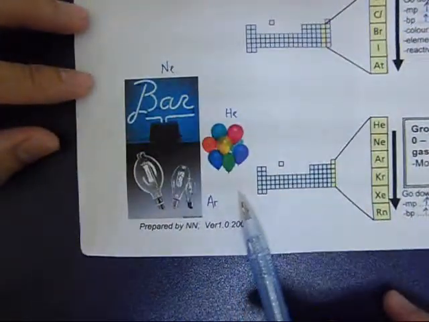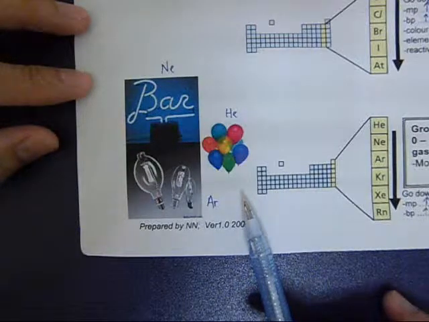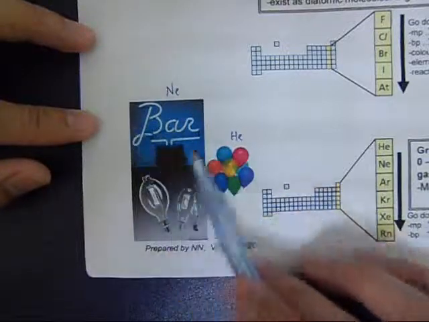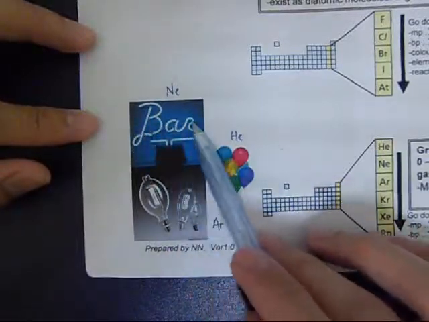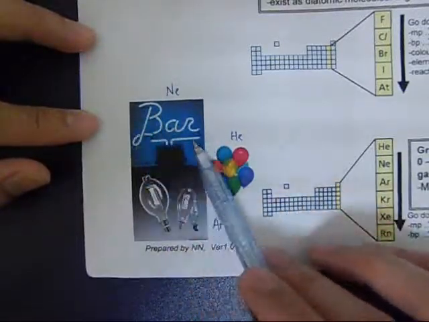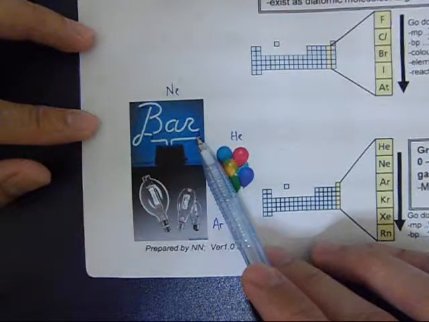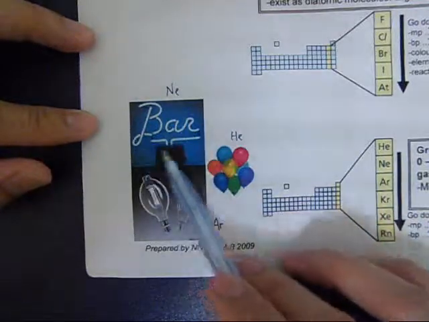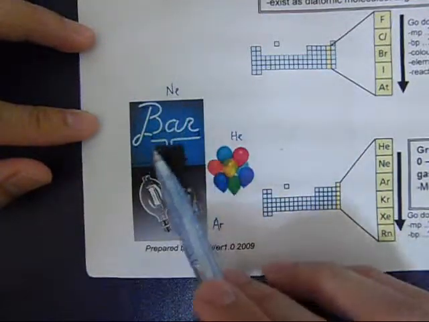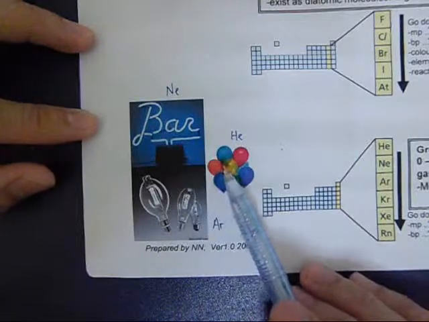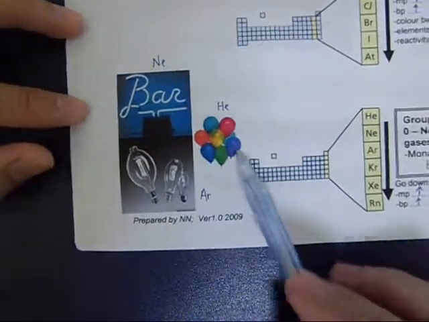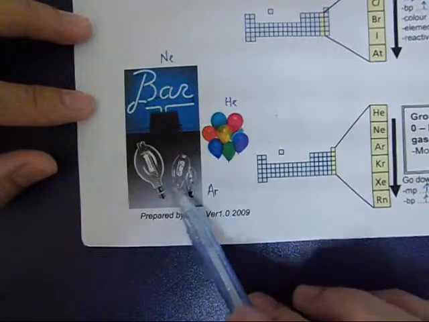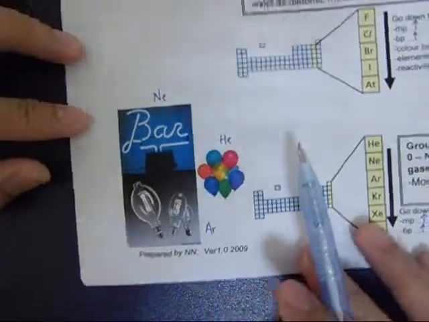And these are examples of the usage or applications of the inert gases. Neon is usually used in advertisement signboards. For example, if you go to Las Vegas, there are a lot of colorful signboards at night, and inside the signboards is neon gas. Helium would be used in balloons, and argon would be used to fill light bulbs.